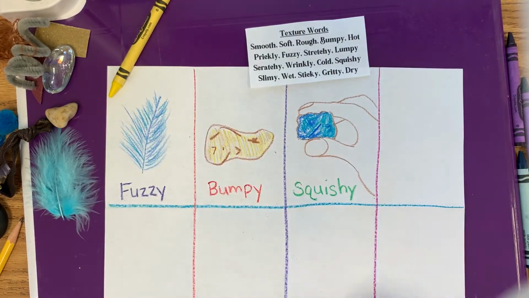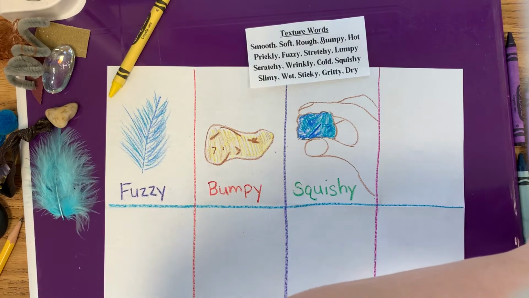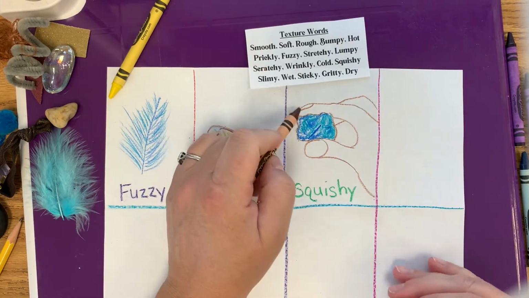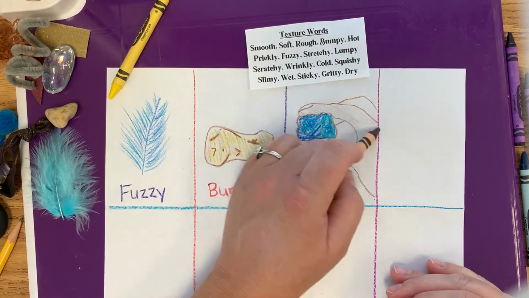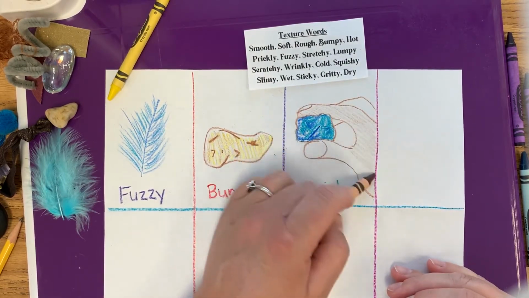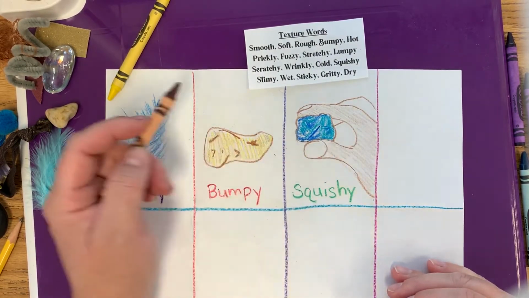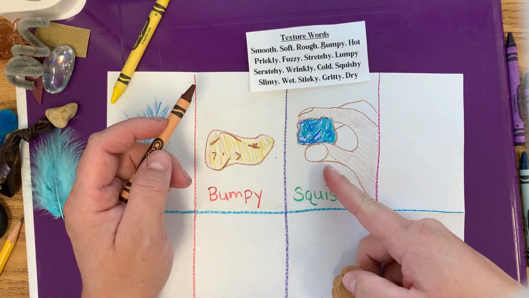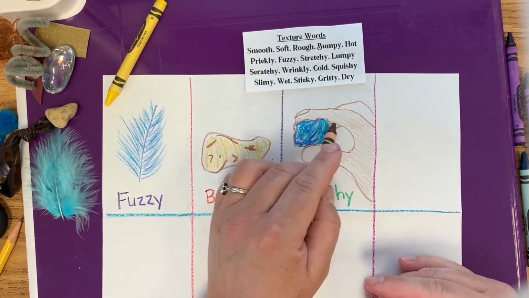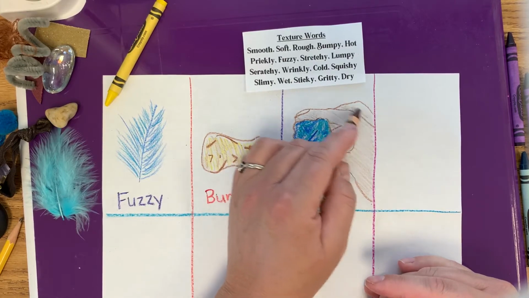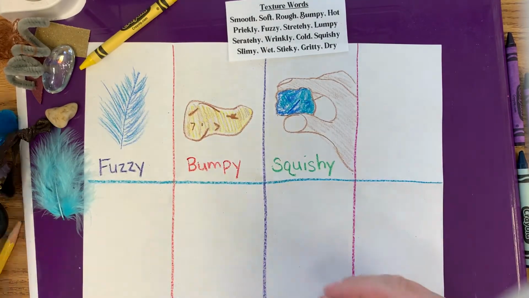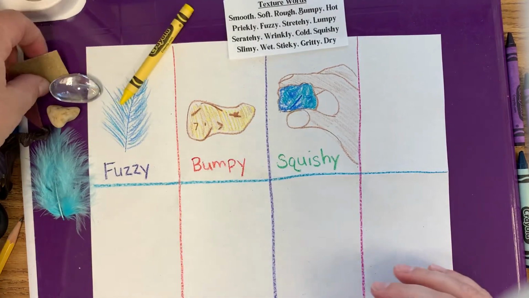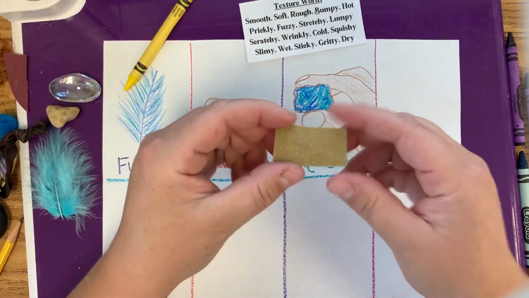Squishy. Let me color. And again, for my hand, I'm just going to very lightly color it in. My thumb is pretty skinny, but that's okay. This is just practice. Boop, there we go. All right, the next thing is I'm going to pick out this piece of sandpaper.